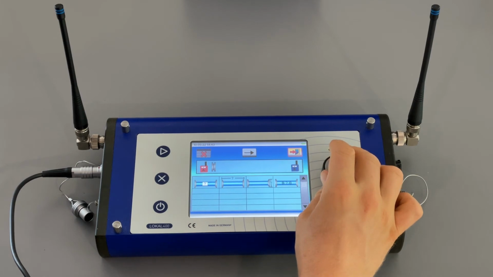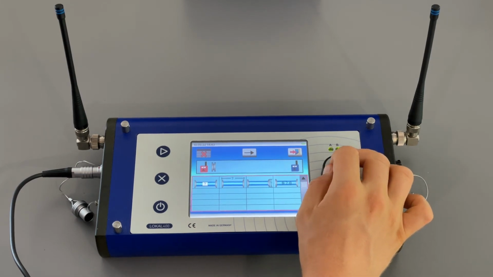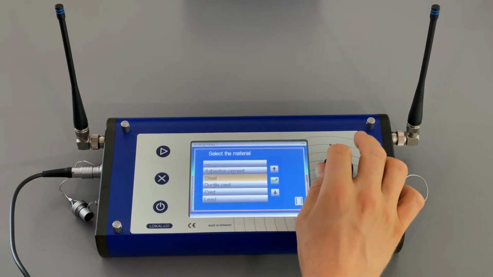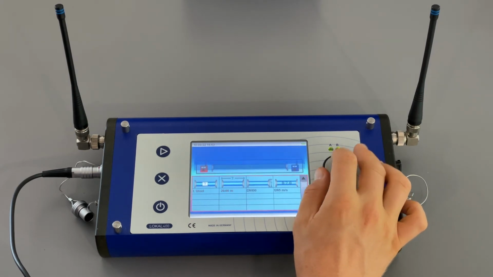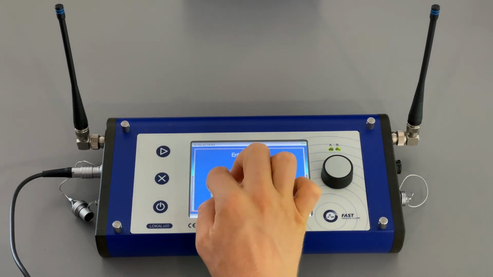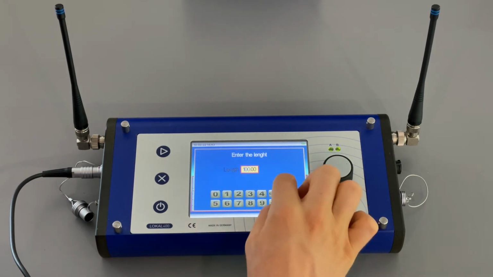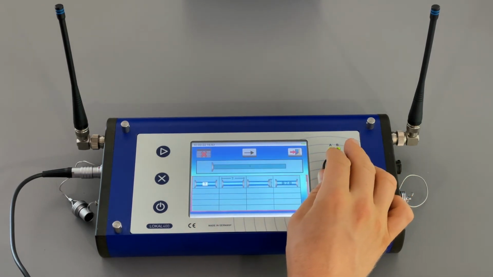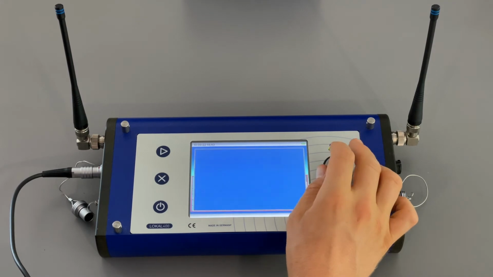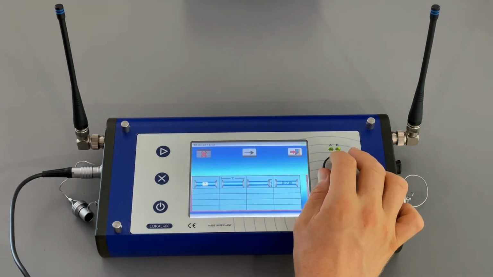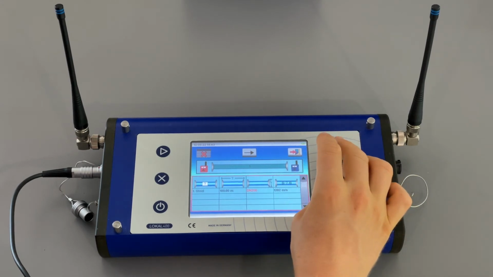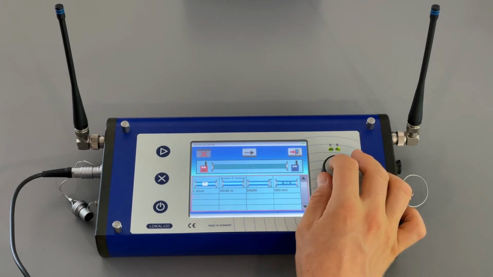So here, same as in the auto mode, you have to choose your materials, the length, the diameter, and the velocity is automatically calculated.